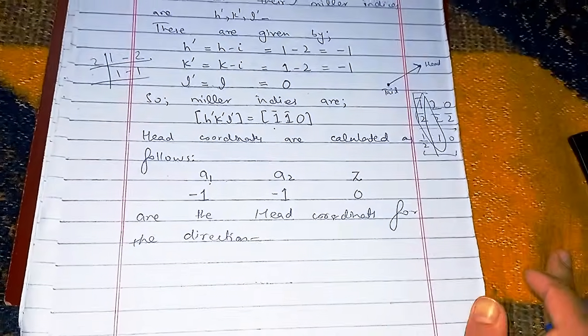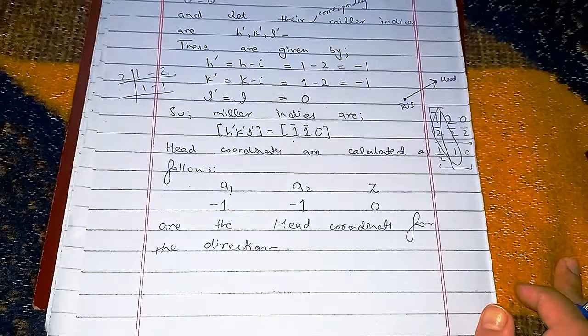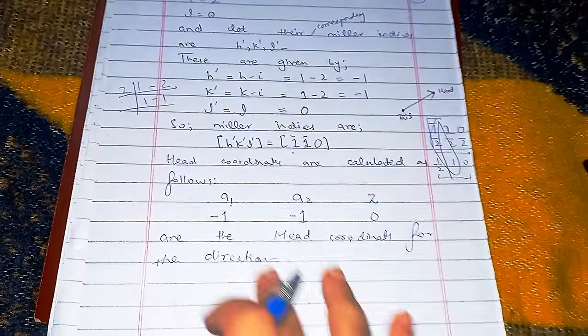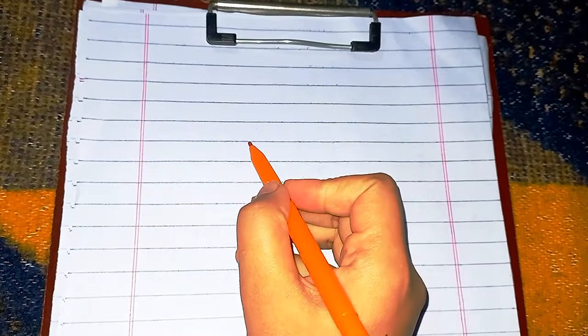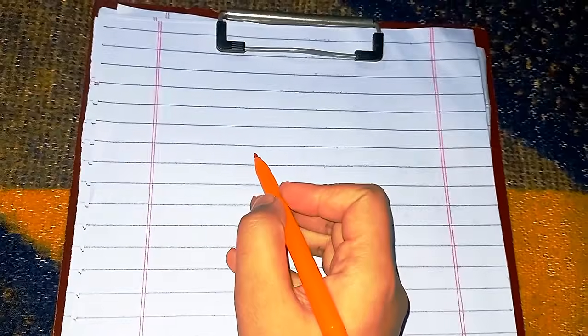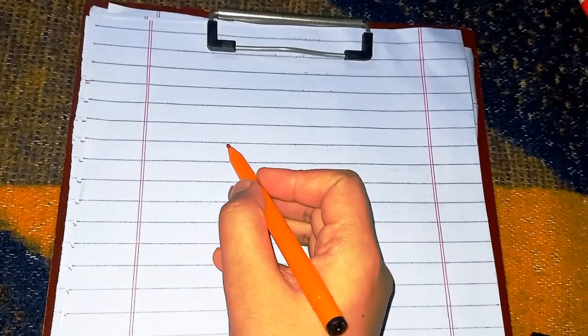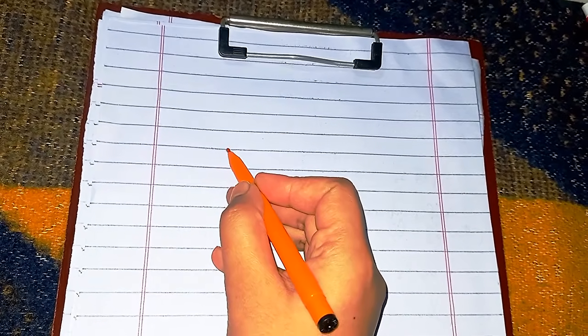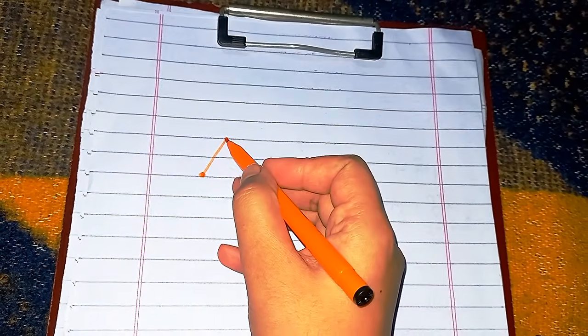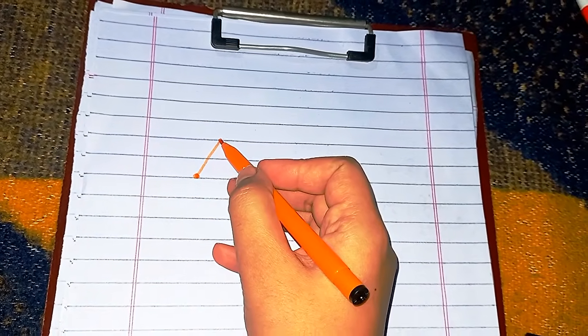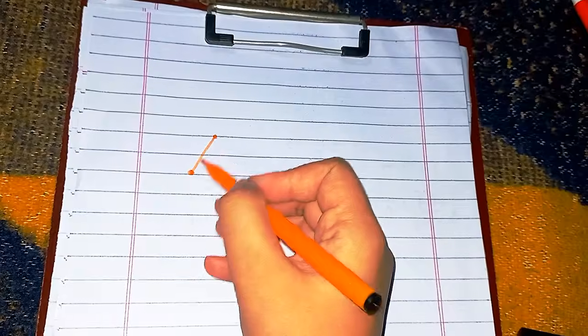Now let's draw the HCP unit cell, and then we will draw these points and we'll get the direction. Let's draw the HCP unit cell here. How I'm going to draw it is, I'll first draw this sloped line like that, which consists of 2 lines.